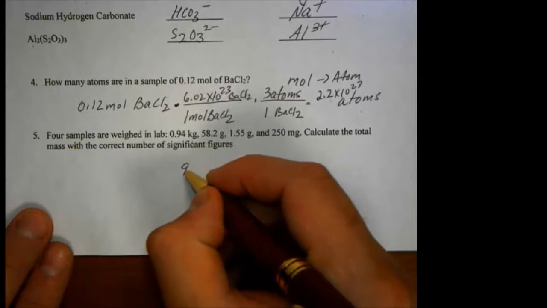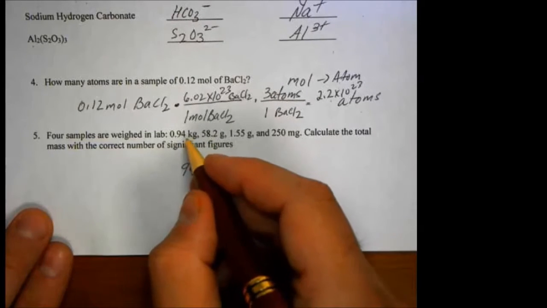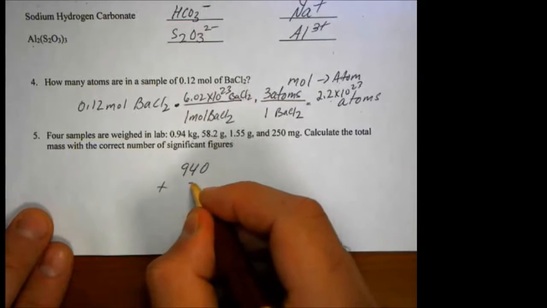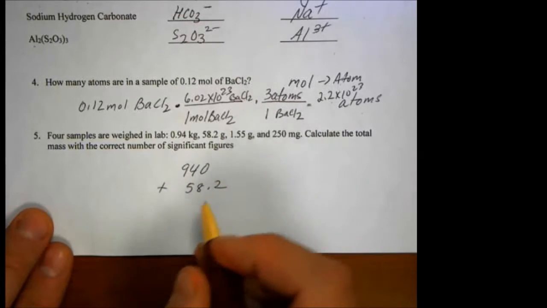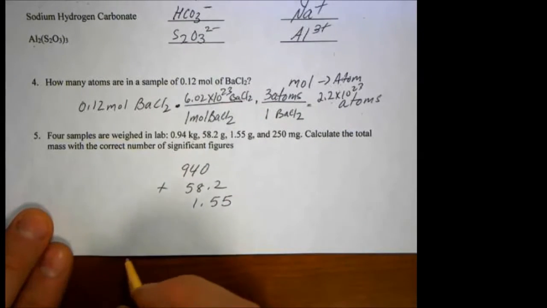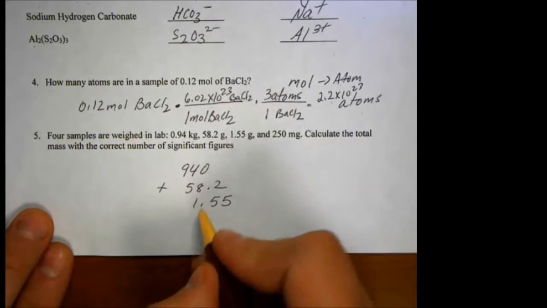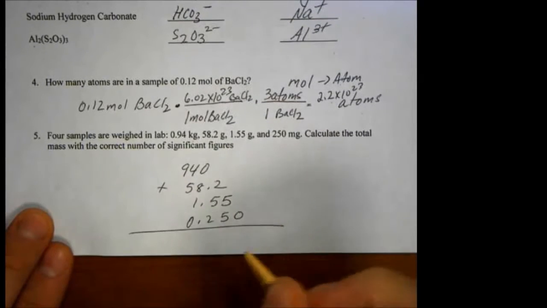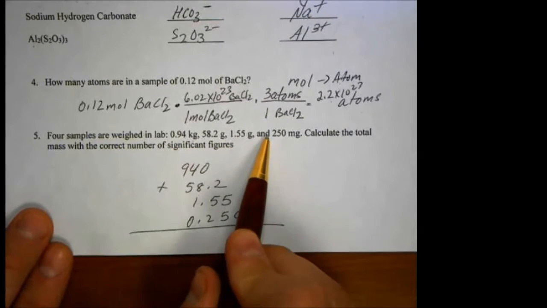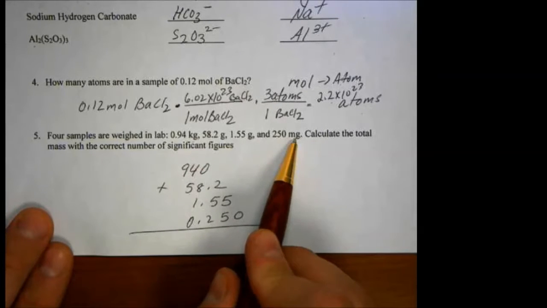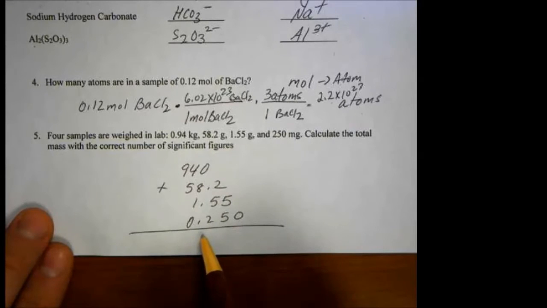So 0.940 kilograms is going to be 940 grams. We're going to add to that 58.2 grams. We're going to add to that 1.55 grams. And then we're going to add to that 250 milligrams, which is going to be 0.250 grams. Okay? So you could, in theory, do the unit conversions to get each one onto the same mass scale, but I just did it here in my head because I know how to do each of these. So that's the quickest way.